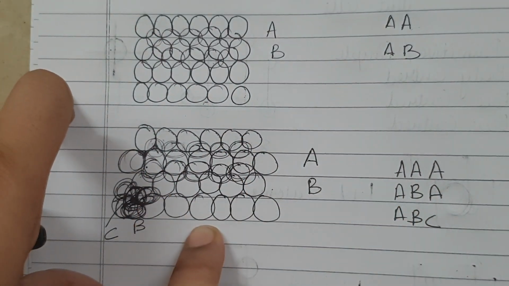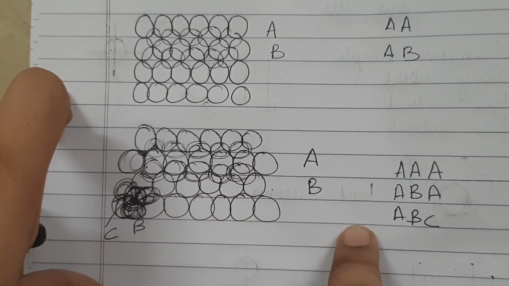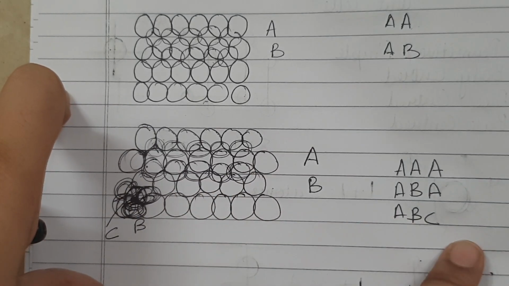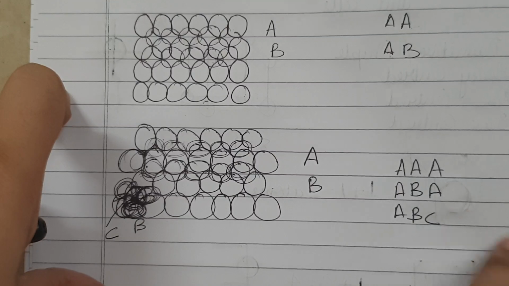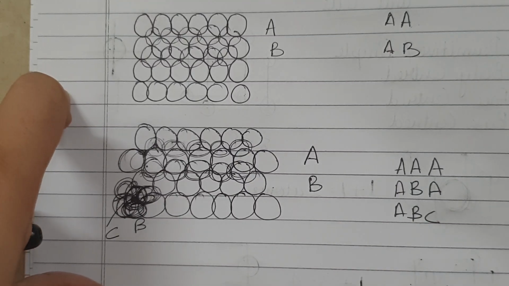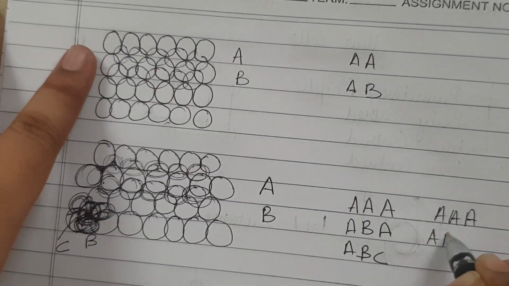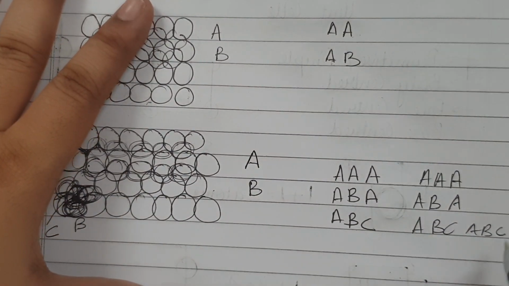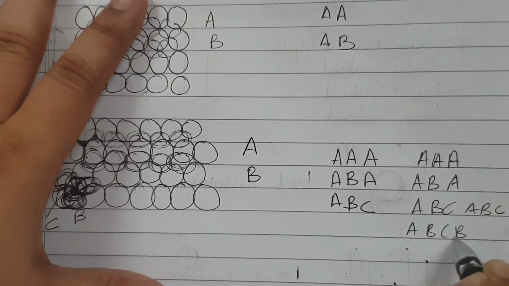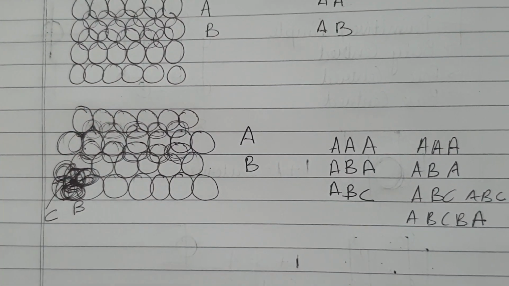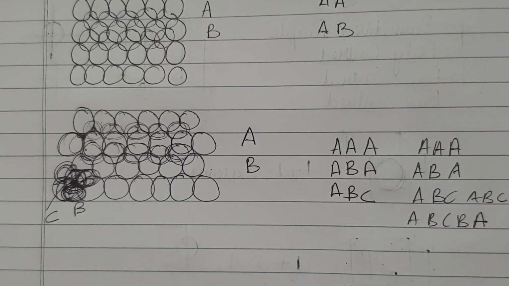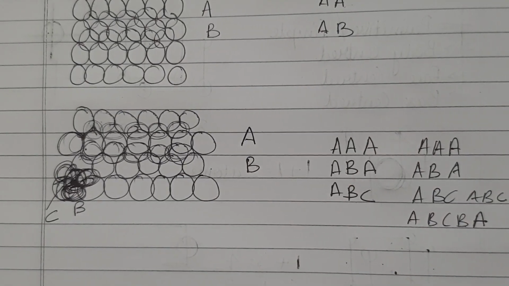In your hexagonal case, you can layer either A, or A B, or A B C, or A B C B A. Okay, so you can have A, or A B A, or A B C, then A B C again, or A B C B A. Correct? As you go on reading the chapter, you realize that all of these are just mentioned. You don't have to understand much about it, but this is what is mentioned in your book.